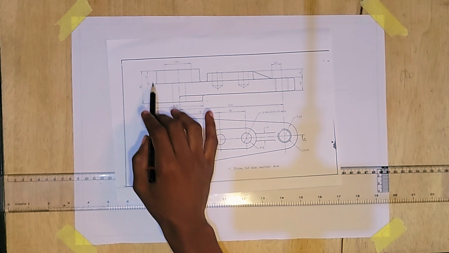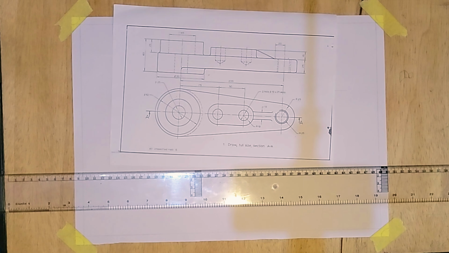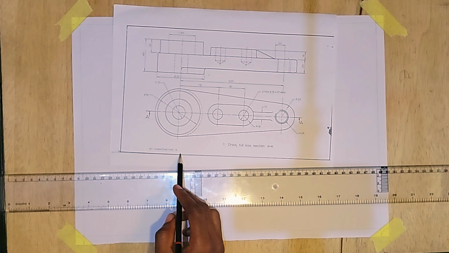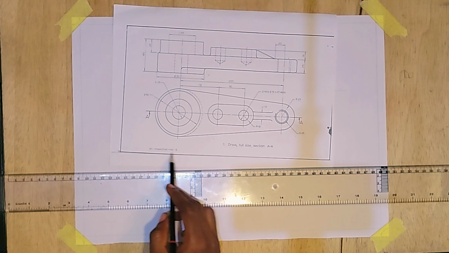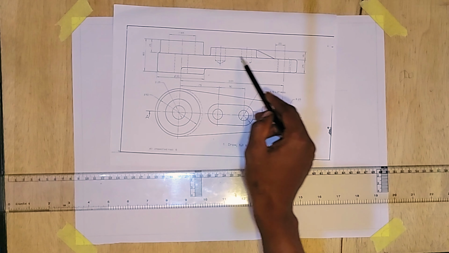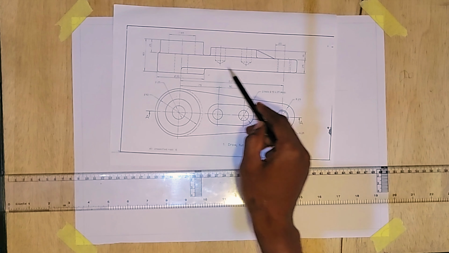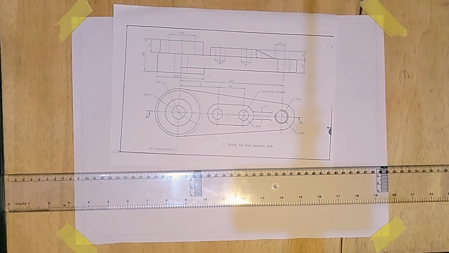So every single curve you see that has no dimension to it, the assumption is that it's 6 mm, because that is what has been stated here. So we follow the instruction. Every single curve on the work is going to be drawn with a radius of 6 mm. Yeah, and from the principles of tangency, this should be something easy to do. So let's get this done.